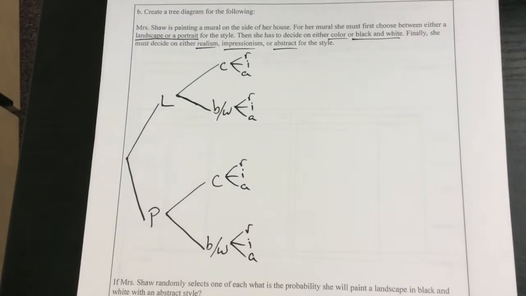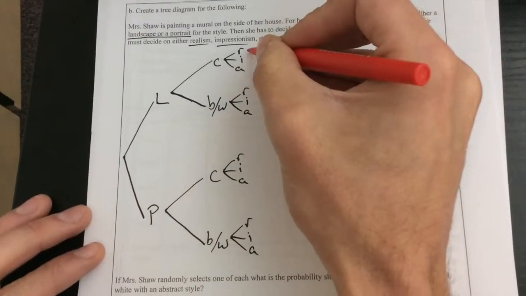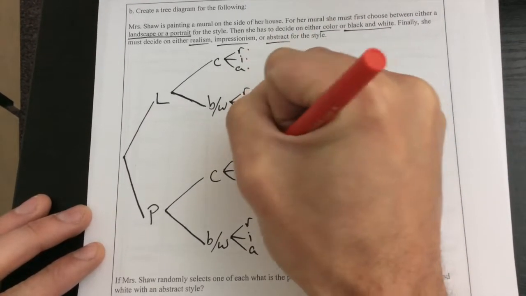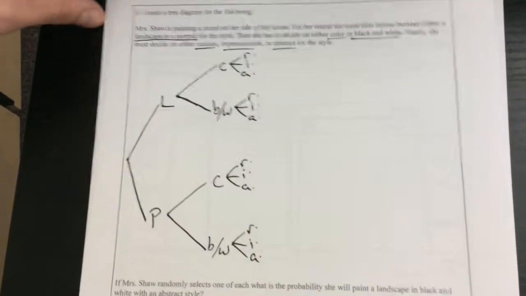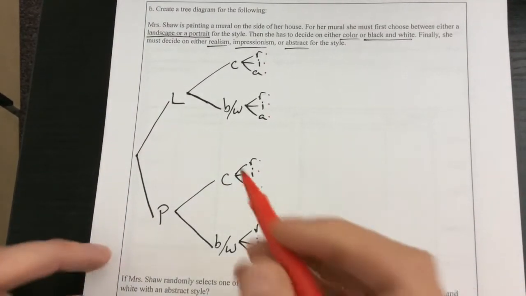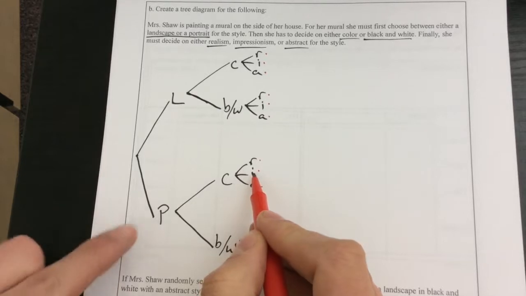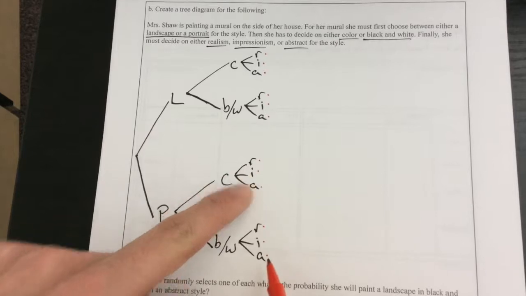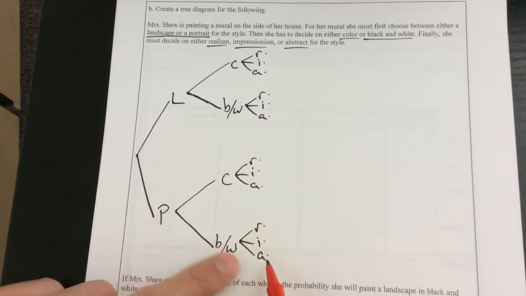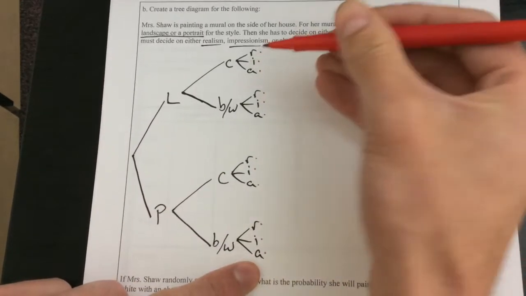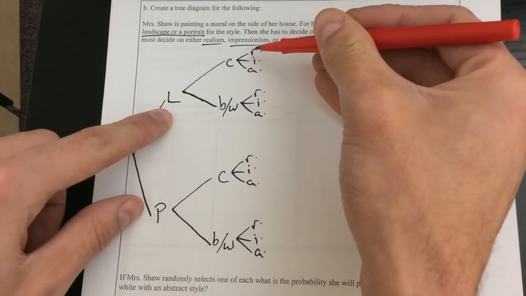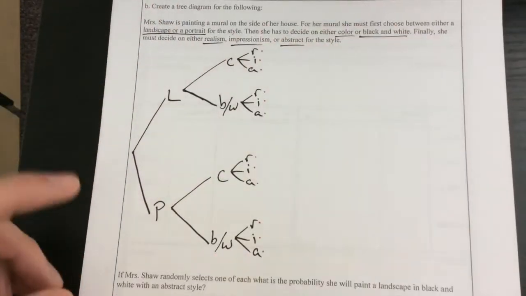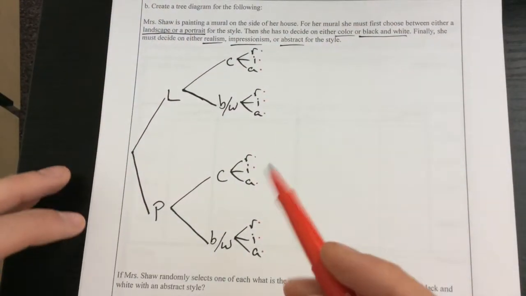So, where are our total number of outcomes? Well, they're right here. This is a final outcome. This is a final outcome. These are our 12 outcomes right here. Again, so like this I right here, this represents a portrait in color done in an impressionism style. This A down here would be a portrait in black and white done in an abstract style. This R would be a landscape done in color in a realistic style. It's kind of fun to think about the different pictures.